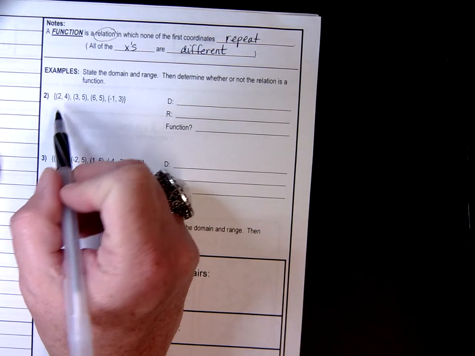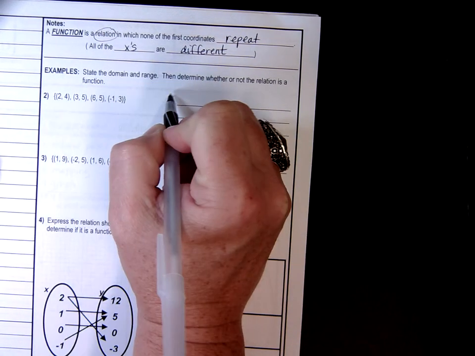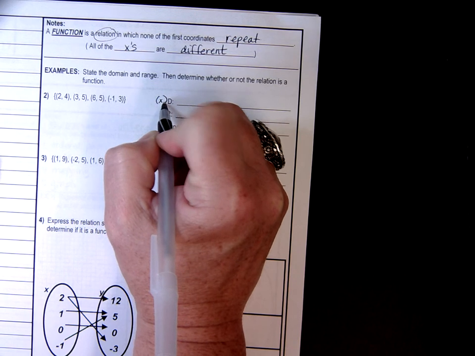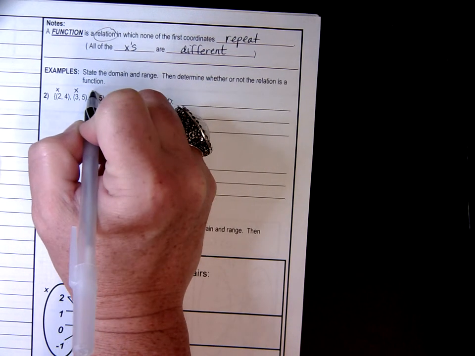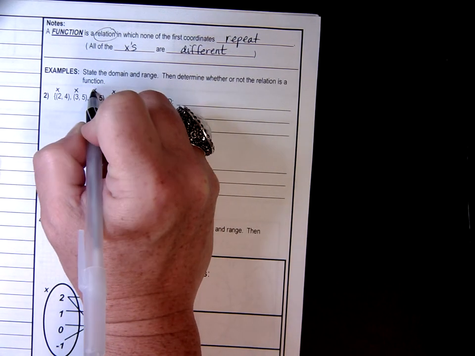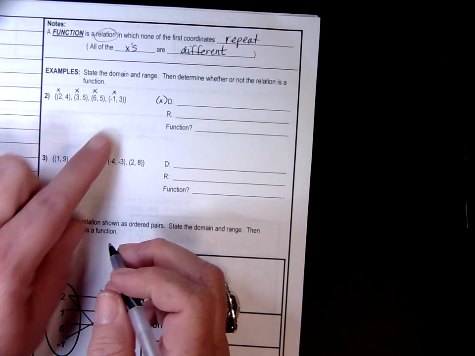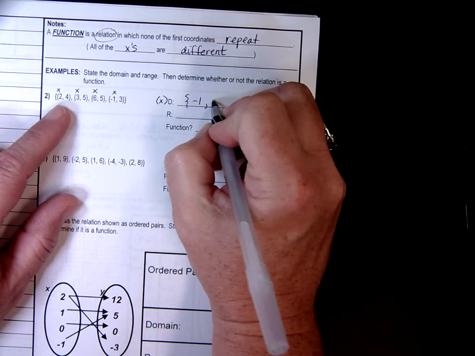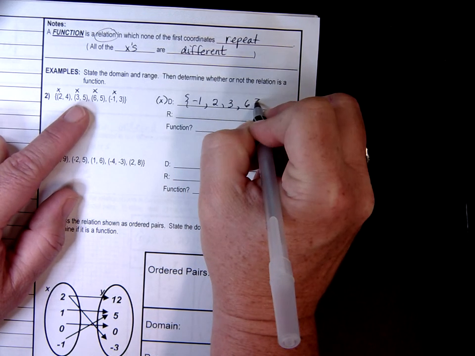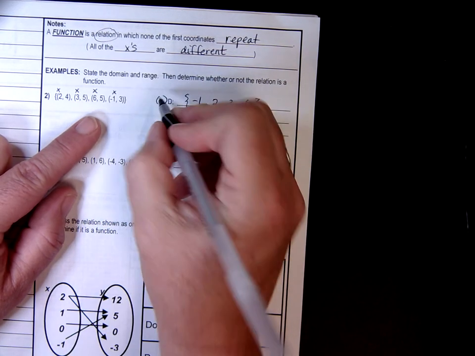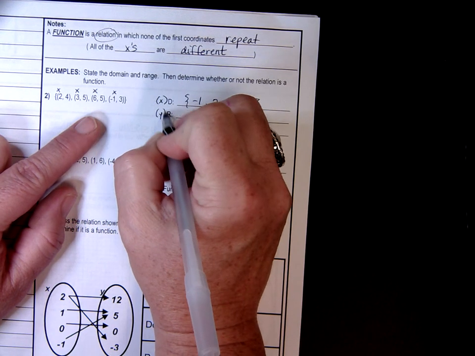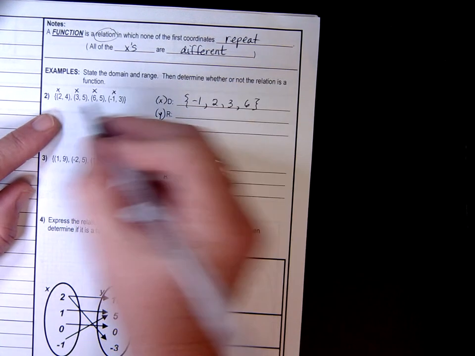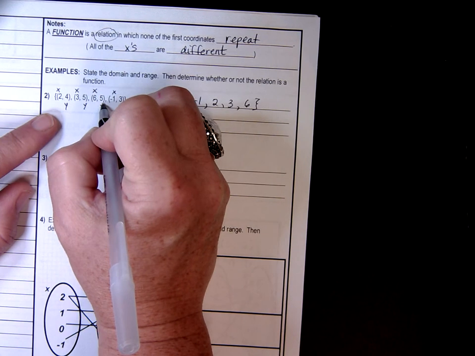All right, so if we look at example 2, the domain are our x values. And so all of our x values are the first numbers in our ordered pairs. So if we put these in order from least to greatest, -1 is the smallest. Then we have 2, 3, and 6. Our range are all of our y values, and the y values are the second numbers in your ordered pairs.